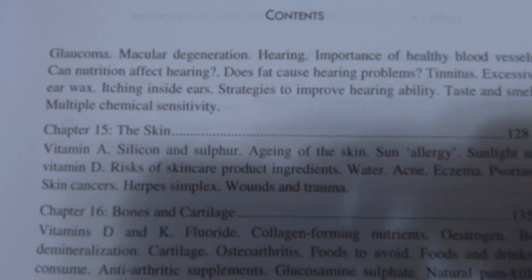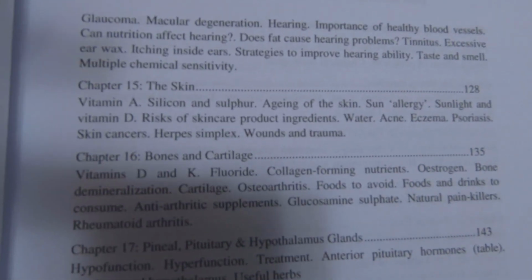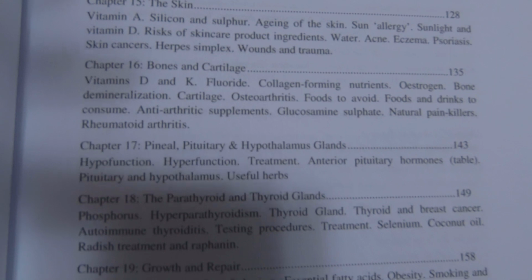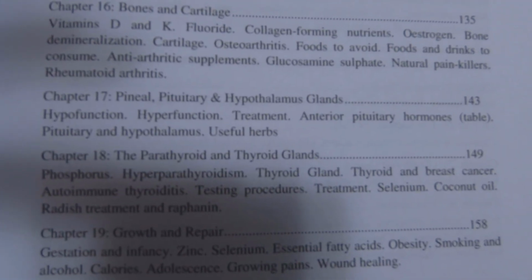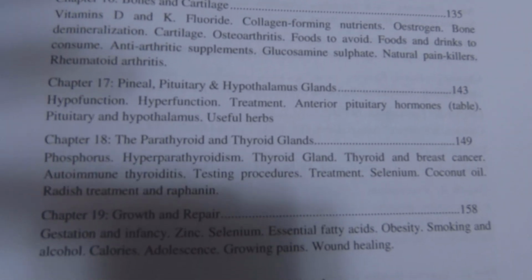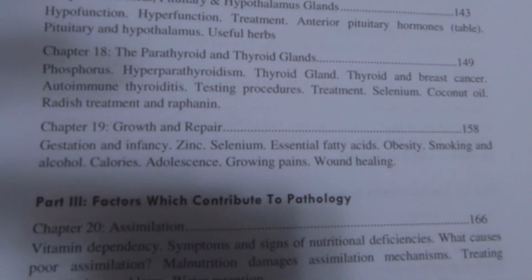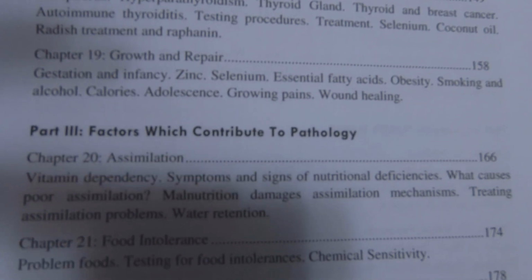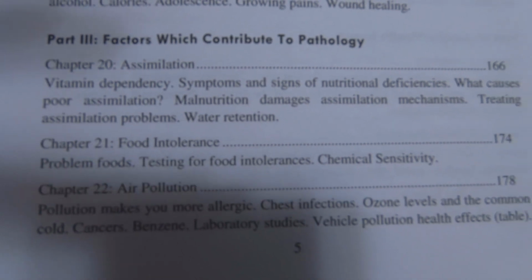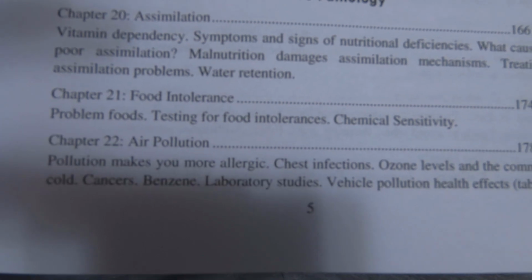Then on chapter 15, it talks about the skin. Next we have chapter 16, bones and cartilage. Chapter 17, pineal, pituitary, and hypothalamus glands. Chapter 18, the parathyroid and the thyroid glands. Chapter 19, growth and repair. Chapter 20, assimilation. Next we have chapter 21, food intolerance. Chapter 22, air pollution.